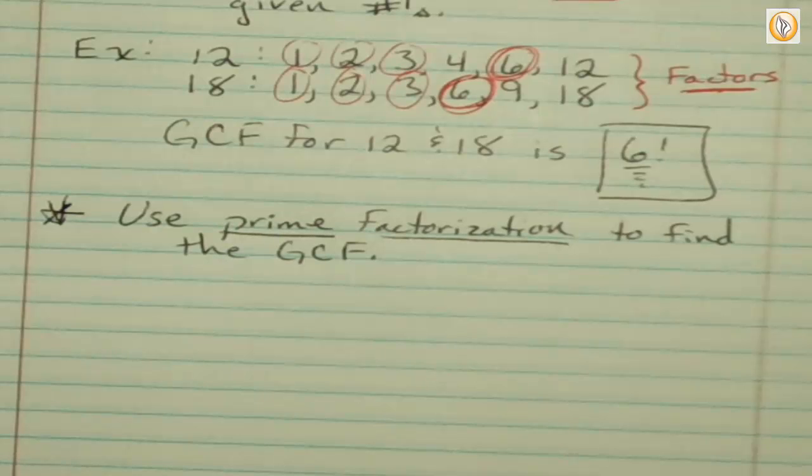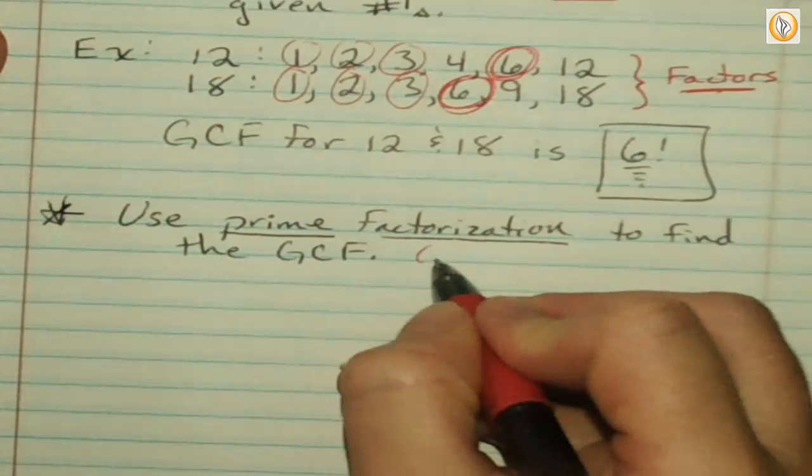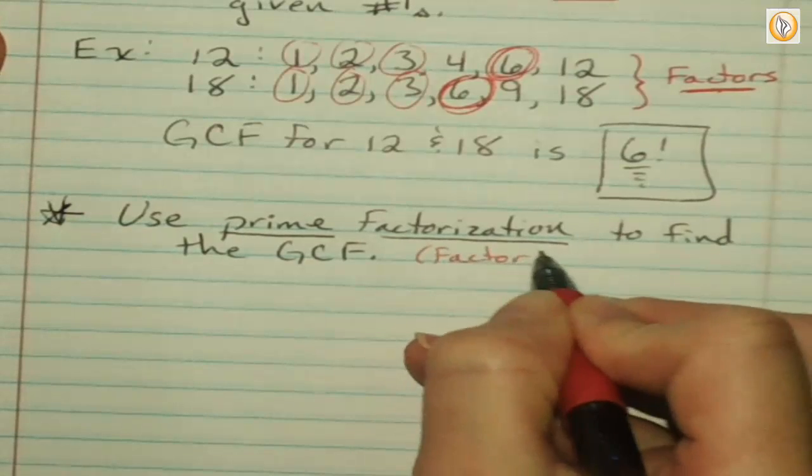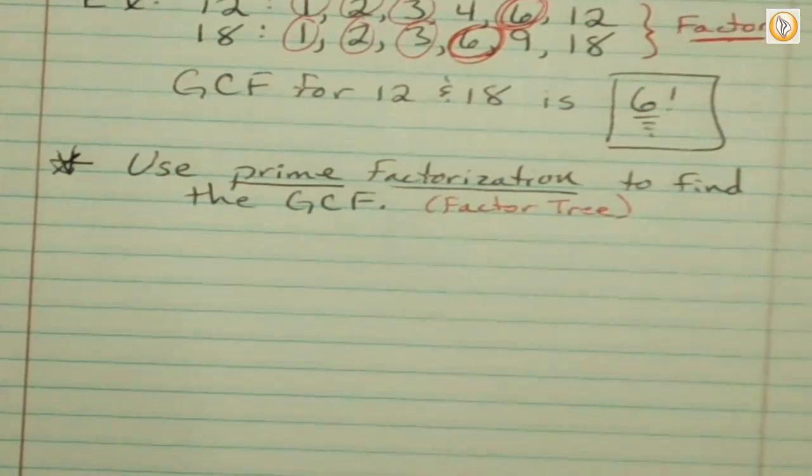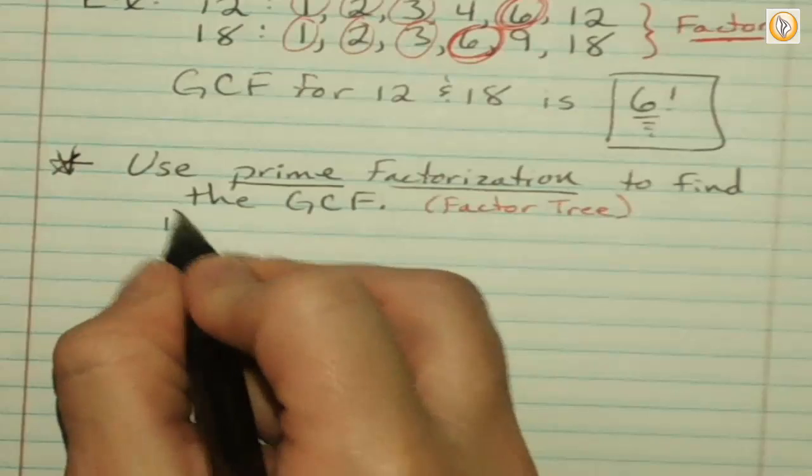You know what prime factorization is? Yeah, factor trees. We're going to do the factor tree. Step 1.